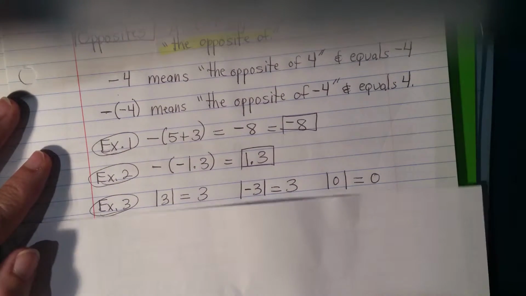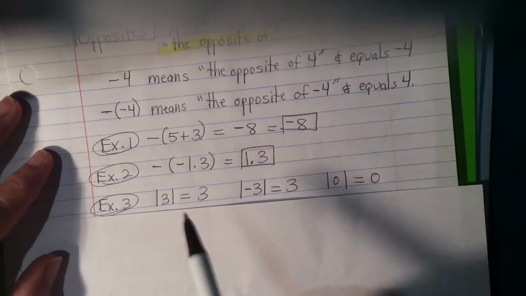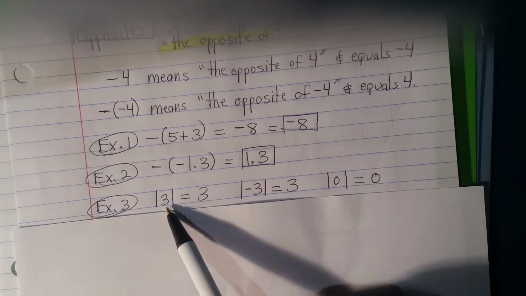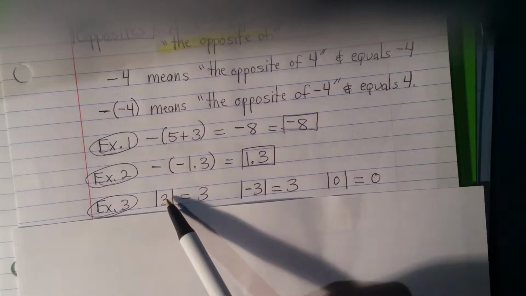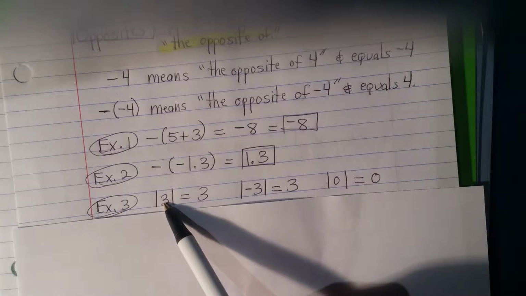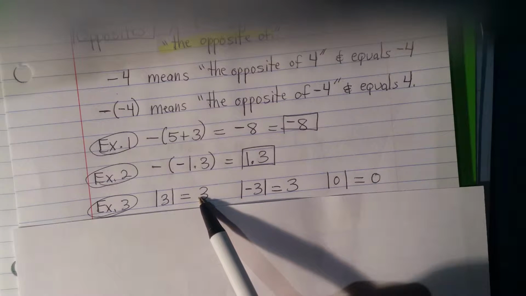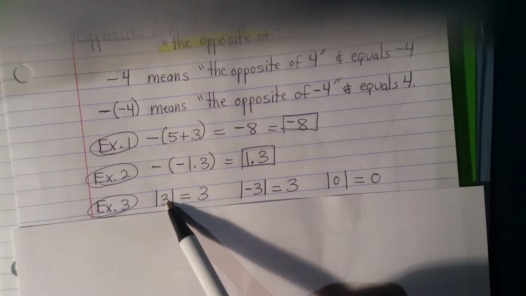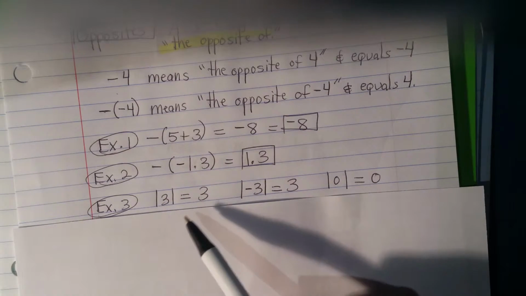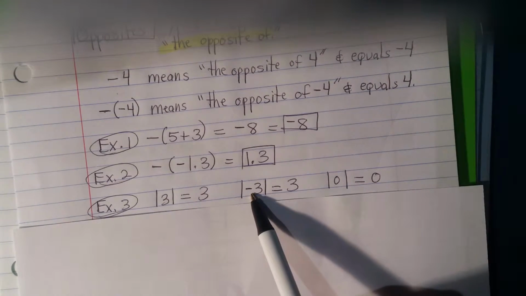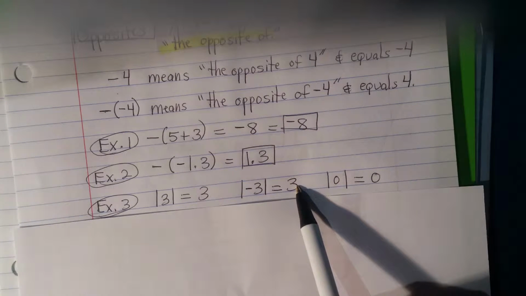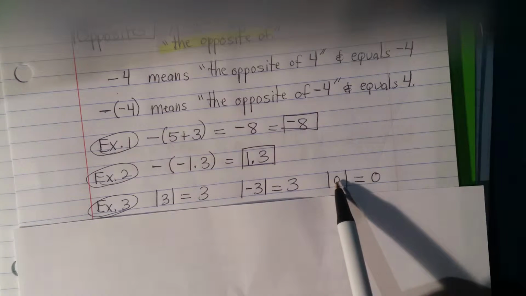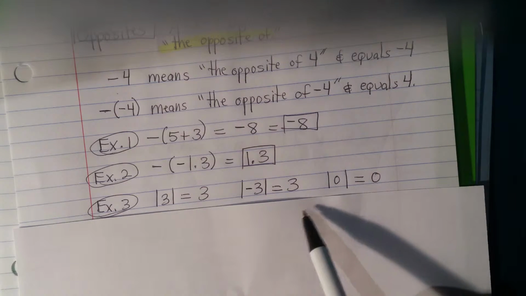Now some absolute value examples. The absolute value of 3. Whatever's inside the absolute value symbol is going to come out to be positive. So if the number inside is positive, it doesn't change. It comes out as a positive. If the number inside is negative, it comes out as a positive. And 0 is neither positive nor negative, so the absolute value of it is just 0.